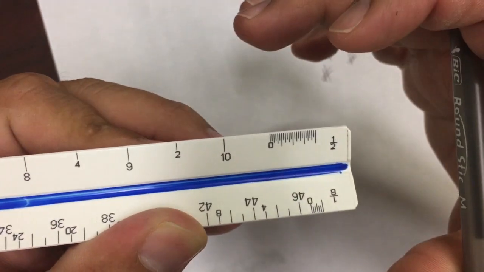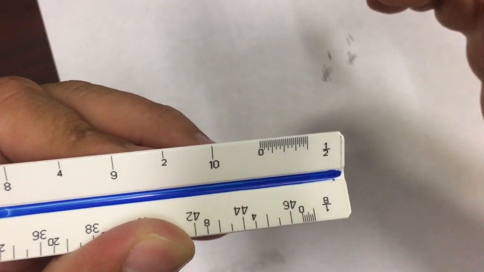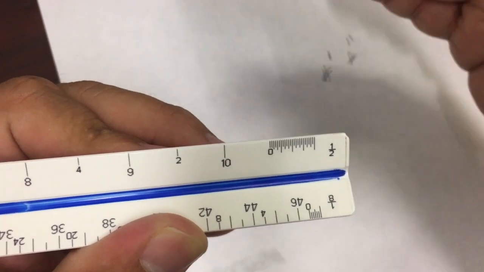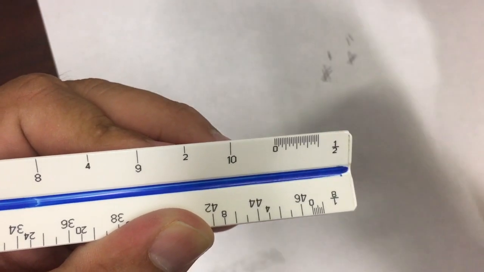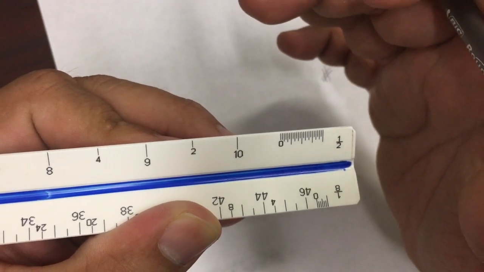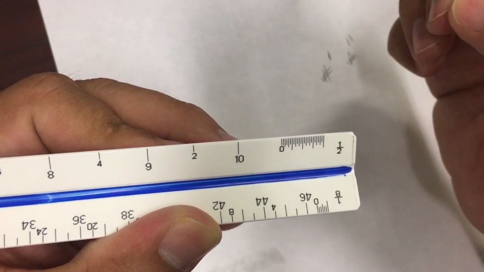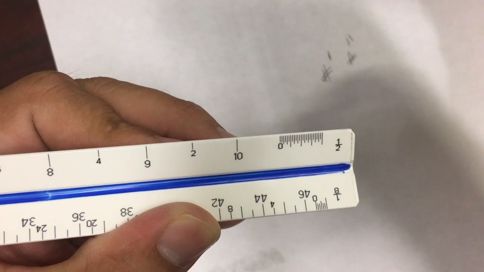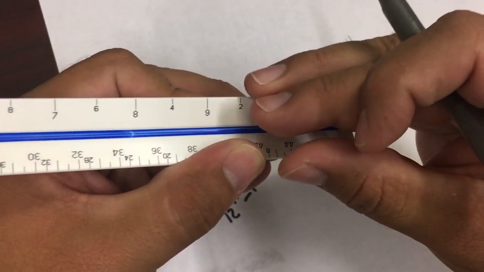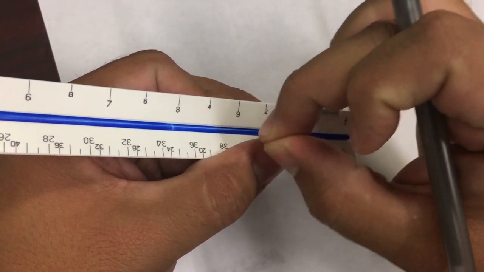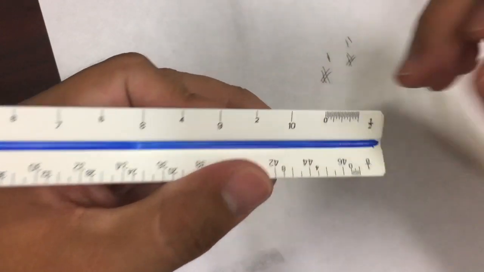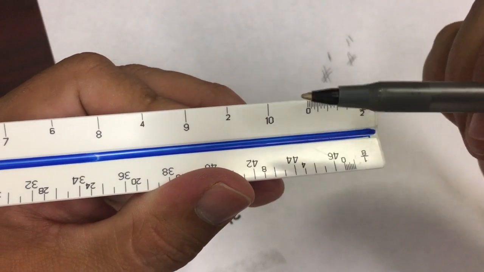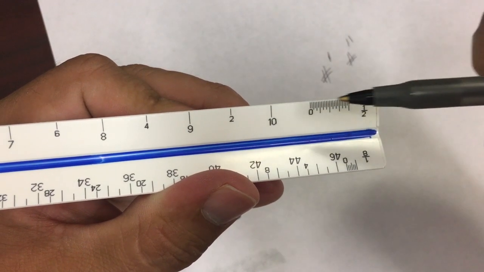Okay. Now, half inch, it's a larger scale, so it gives you more space to measure in between. That's why it lets you measure halves. As you keep on going to a smaller scale, you cannot measure to halves. Why? Because the drawing is becoming smaller and smaller. So you can't measure to a half inch. That's just common sense. Well, I'm gonna go over just the 1 inch scale just to show you the difference.